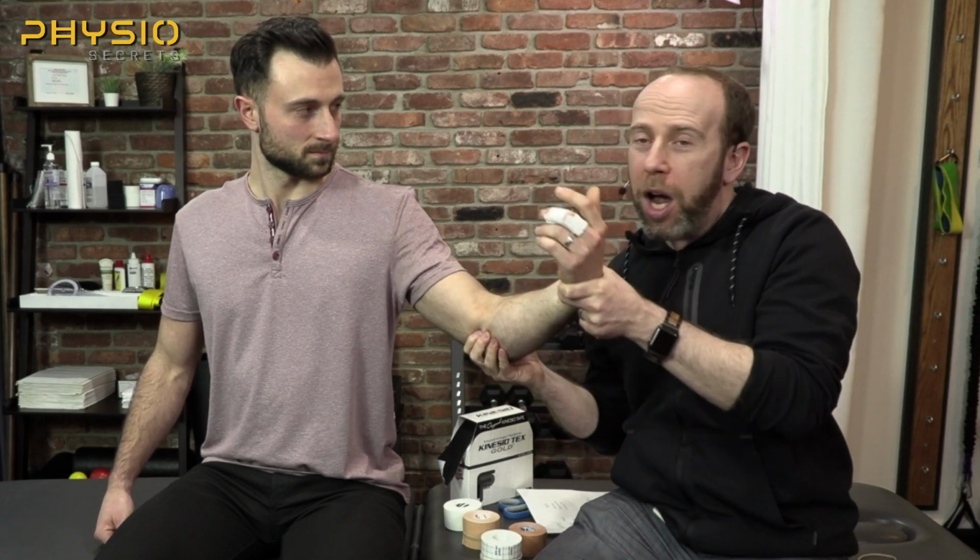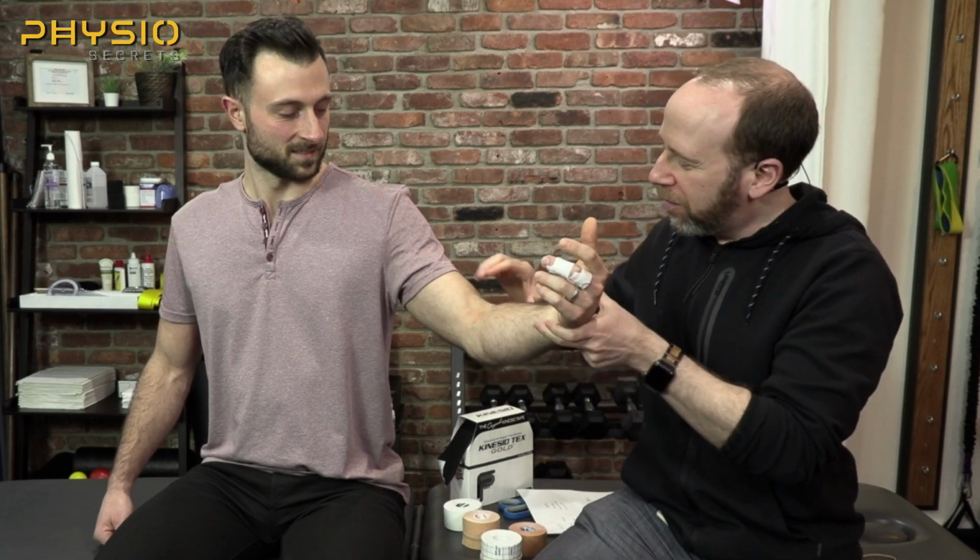So if I apply a rigid tape, like Leuko tape, and I put his arm in this position, I will literally block his ability to straighten his arm, which probably isn't a good idea because he's probably going to get an elbow flexion contracture. But if that was my goal, right? If I use K-tape and I put his arm in this position, he will still be able to extend his arm because the tape is flexible.